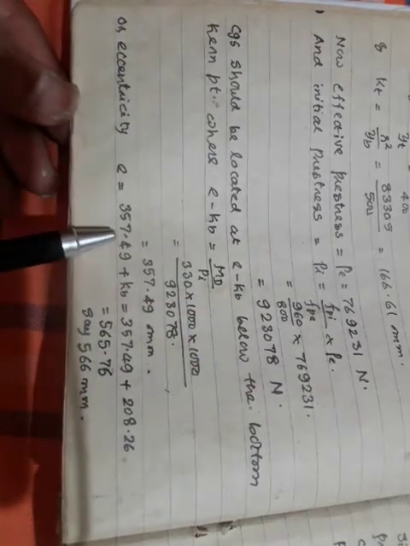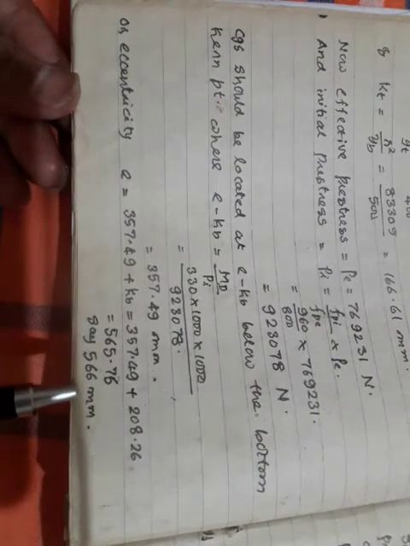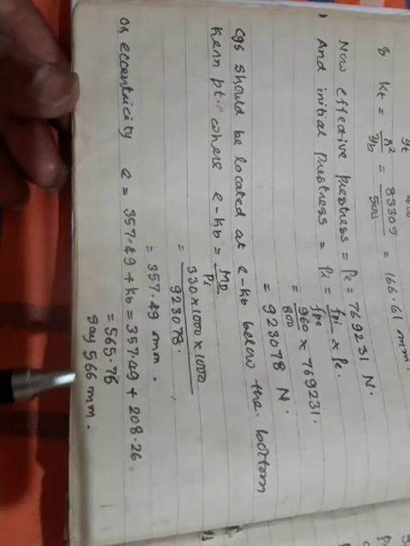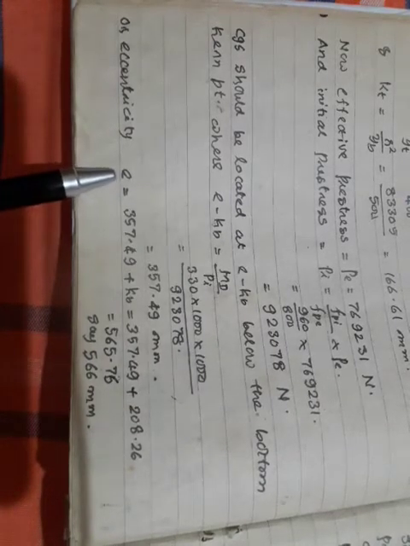Okay, E is equal to this plus KB, which will give me an eccentricity of 567. An eccentricity of 566 mm is required now. In the sense, according to our calculation, I need an eccentricity of 566 mm.